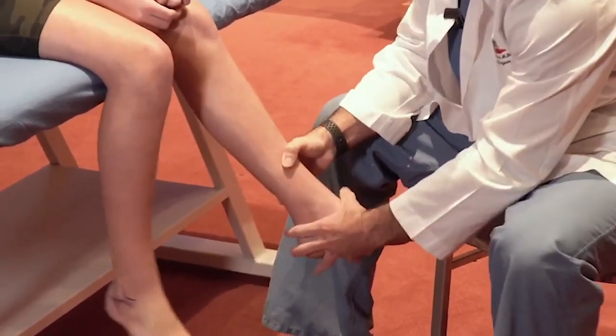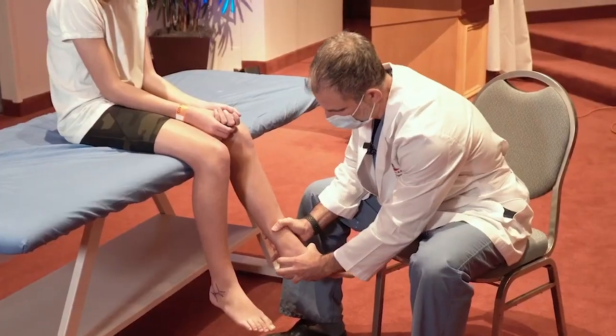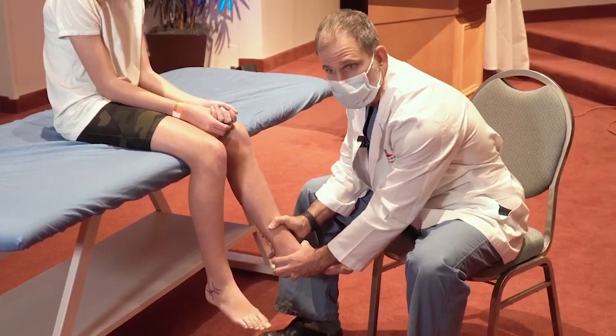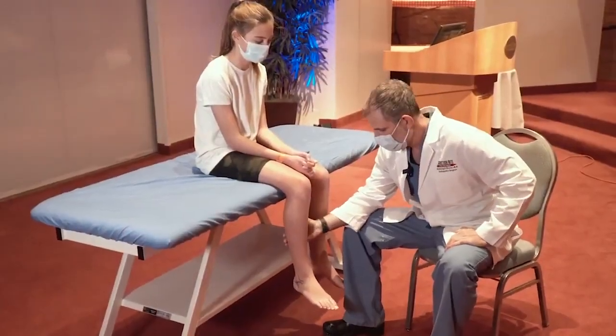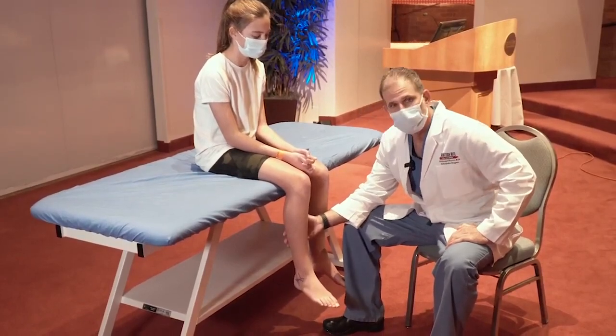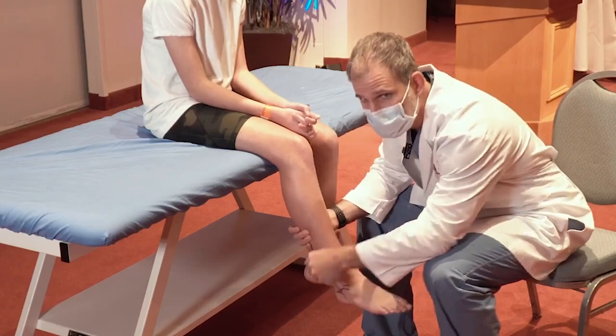So we always compare the amount of translation from the bothersome ankle to the normal ankle to assess for any difference.